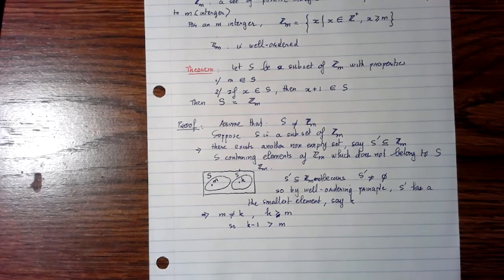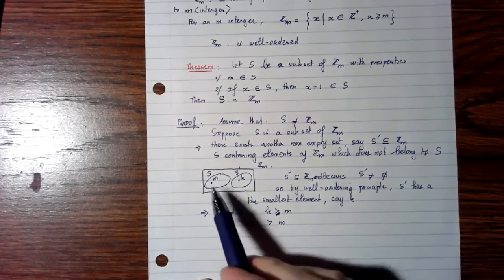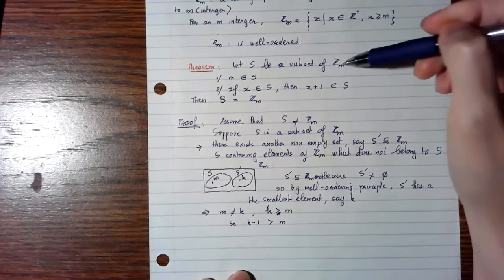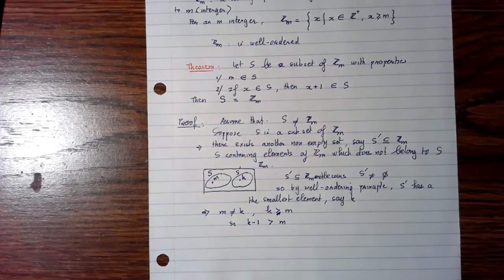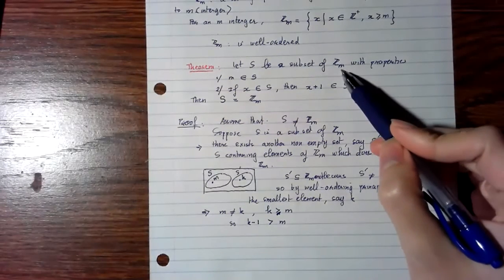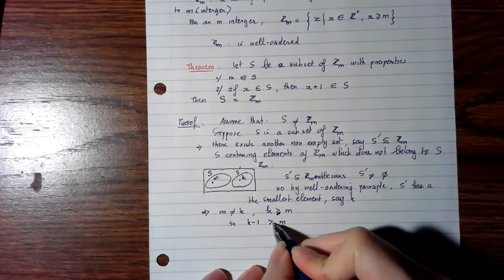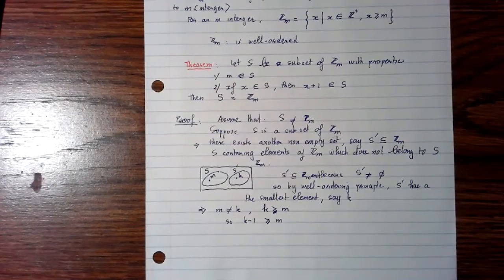It's also greater than it. Because look at that, M is the smallest element in Z sub M already. So K minus 1 must be greater than M, right? It cannot be smaller than M. It must be greater than or equal to M. Okay.